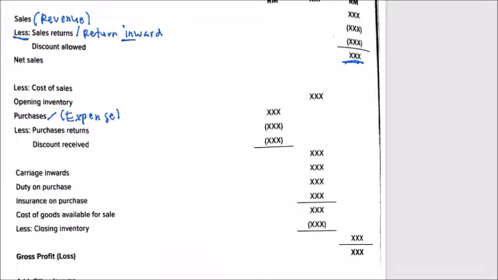So after that, you deduct purchase return or return outward. Okay, so why do you say return outward? Because this is us returning stock to the supplier. So it goes out.